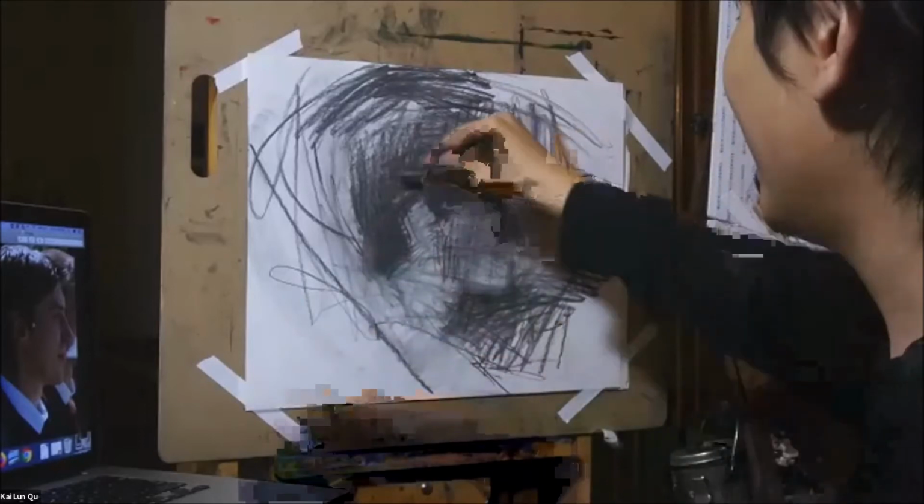How do you decide about portrait or landscape? How do you decide the size of the portrait painting?